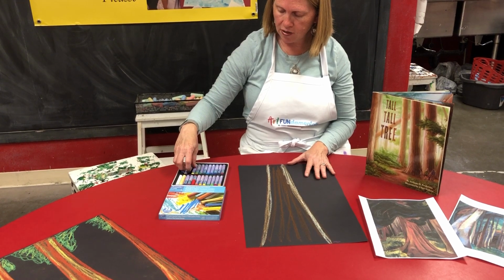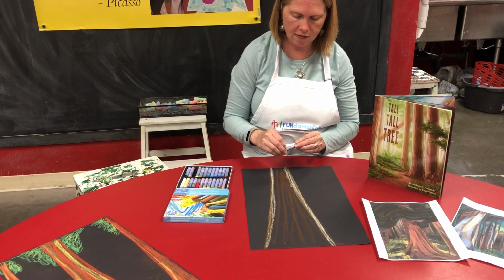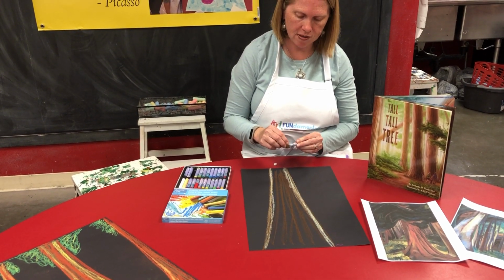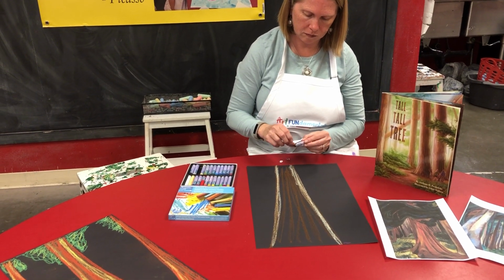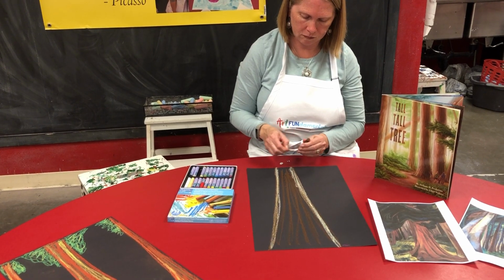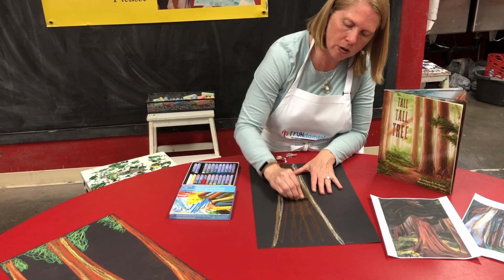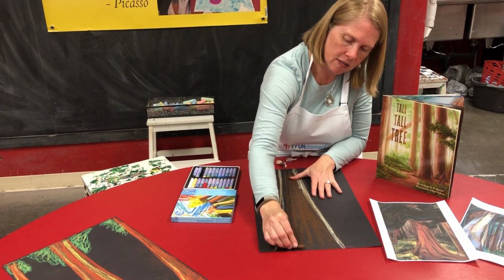And then if they want, they can take the paper off of their oil pastel, and you can decide if you're okay with this or not. You can actually peel the paper off the side of your oil pastel. And you can have them use the side of their oil pastel to help them fill in their trees.